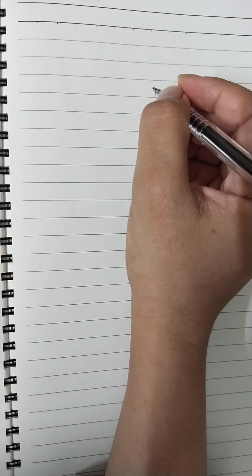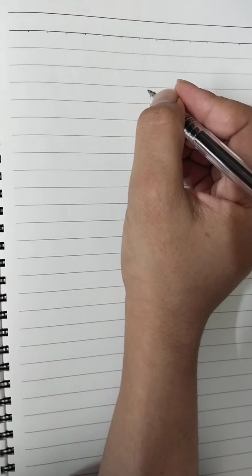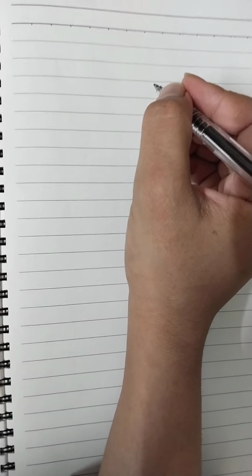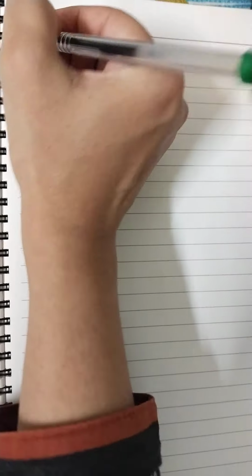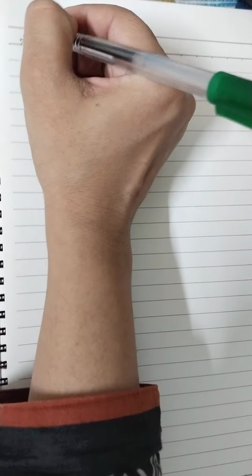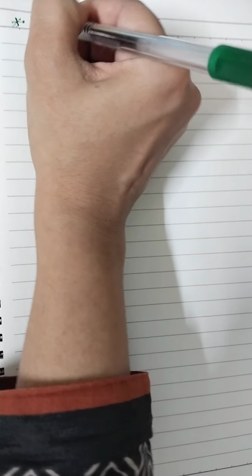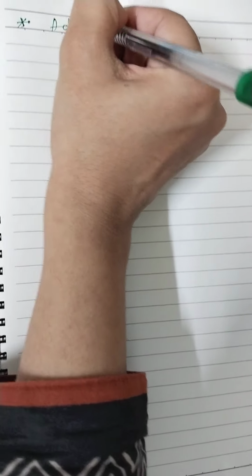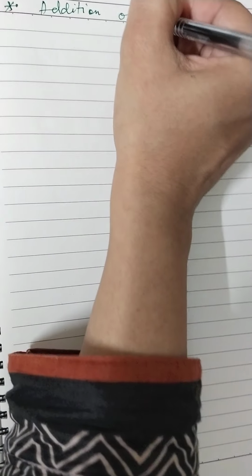Now we are going to continue chapter number 2 and we are going to learn today's topic, that is addition of vectors. Yes, in a previous lecture we have understood regarding scalar and vector quantities, their difference and how we could represent the vectors. Now our next topic is, as I introduced earlier, addition of vectors.